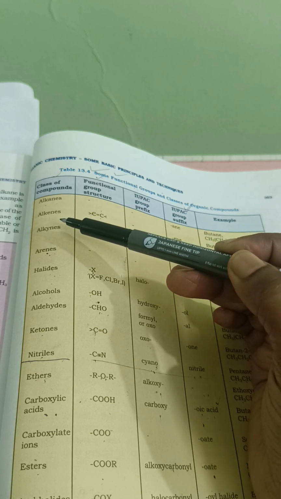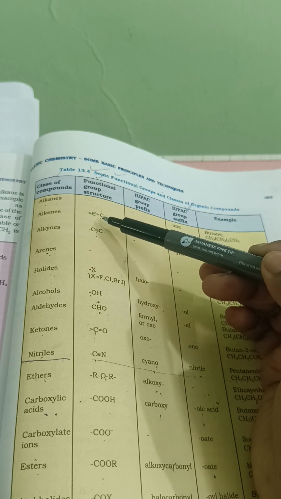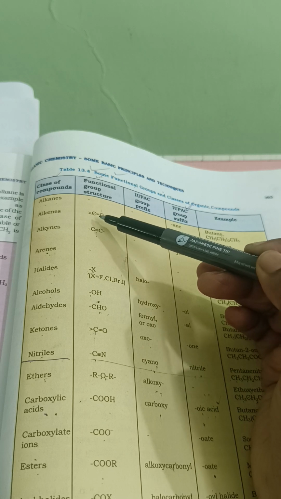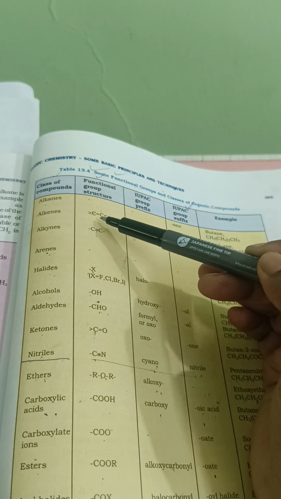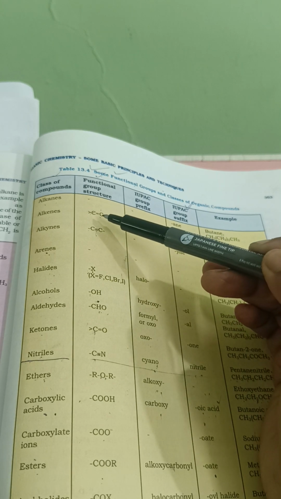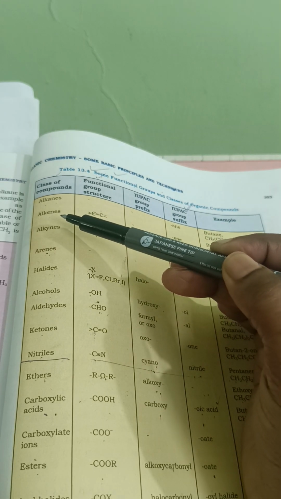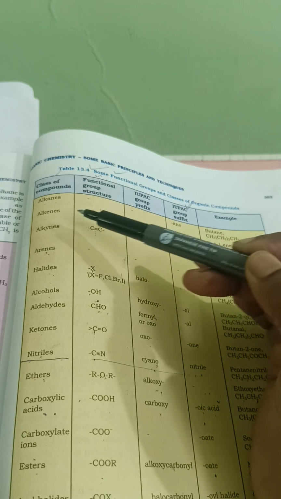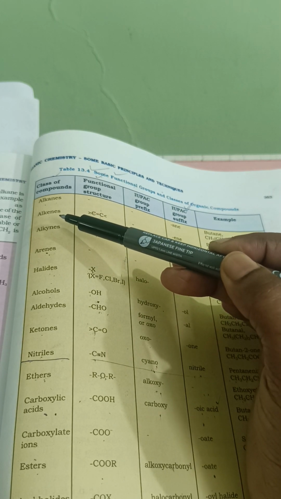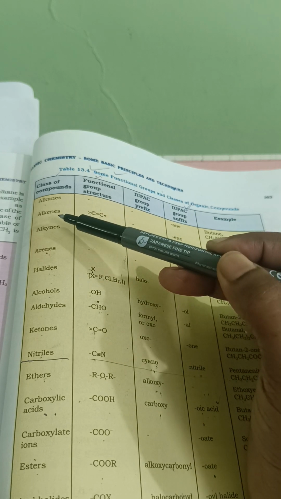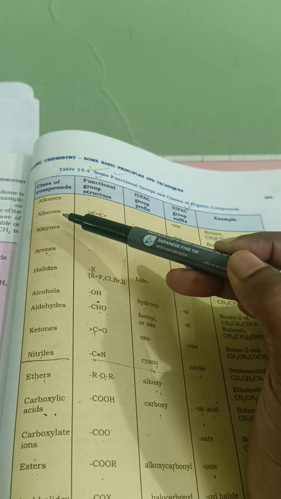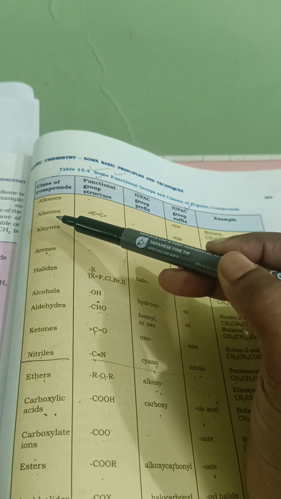Similarly, when you come to alkenes, the first member will be ethene, because for a double bond you need two carbons. So it will start from eth. It means two carbons and you have a double bond, so we have to place the suffix as ene. It means two carbons and the suffix should be ene because it comes under the category alkene.